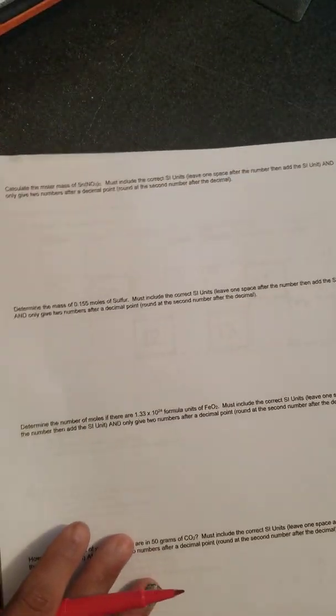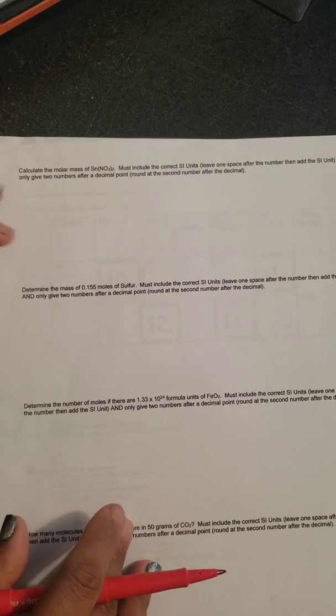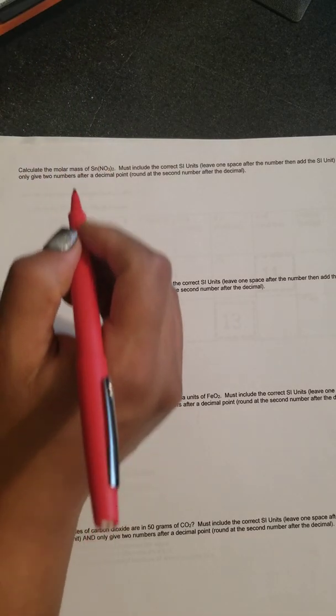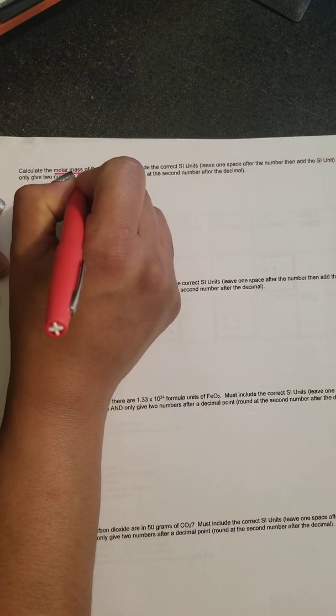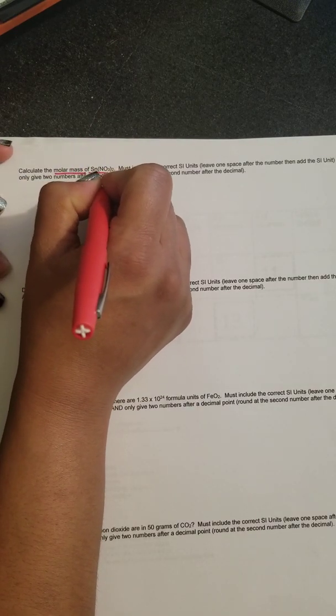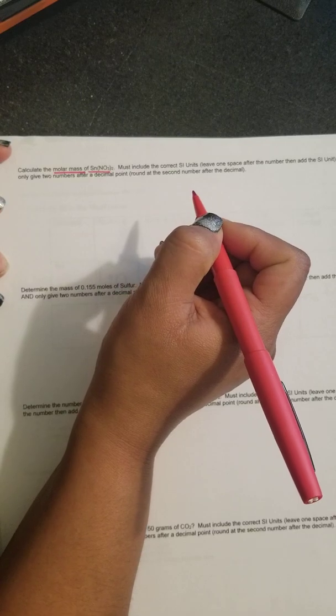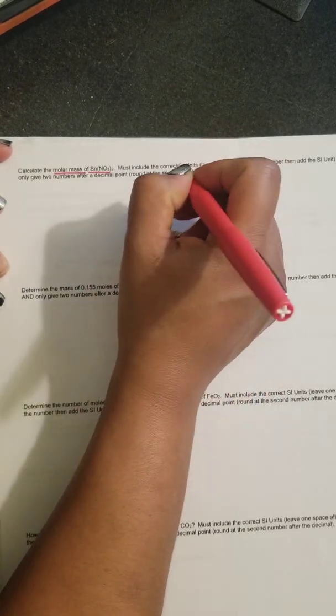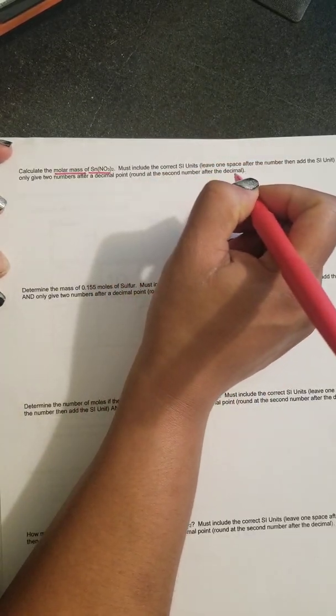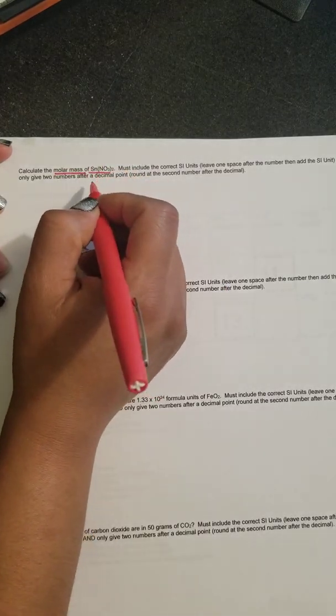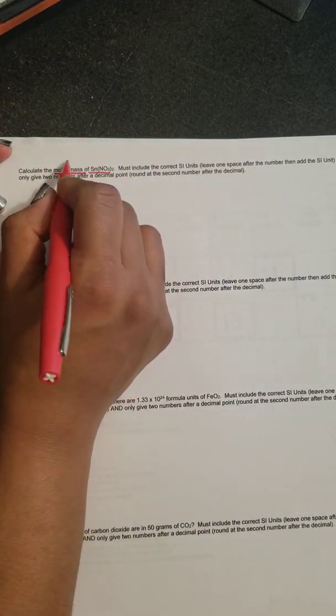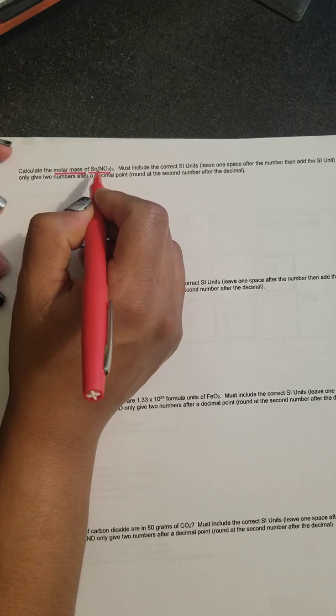Next page. The next page here in the quiz is going to go over some actual calculations. So let's look at that. Okay. First one here, calculate the molar mass of Sn(NO3)2. You must include the correct SI unit. Now, calculate the molar mass of this.